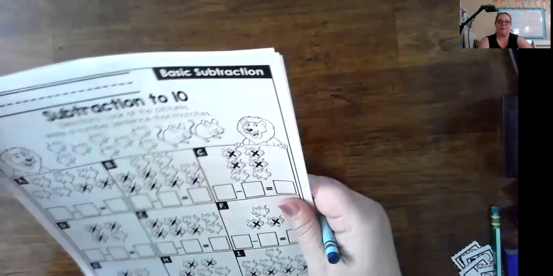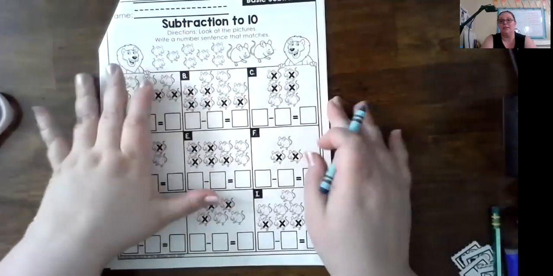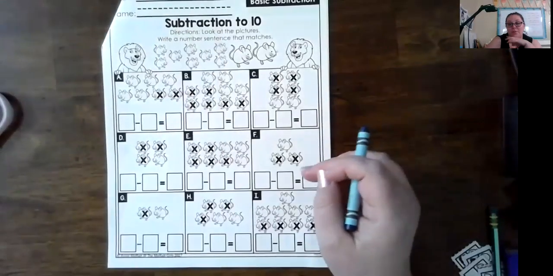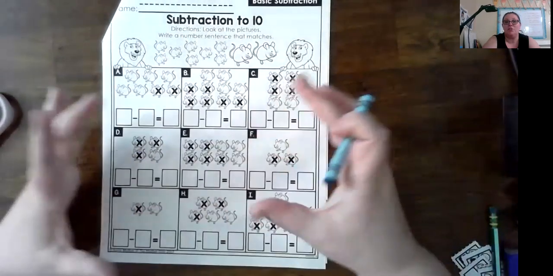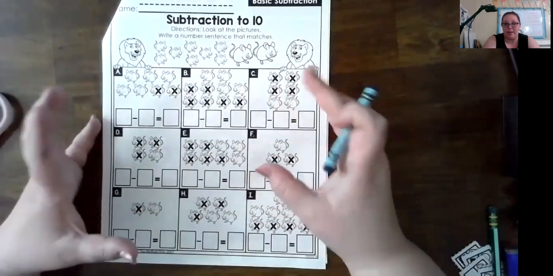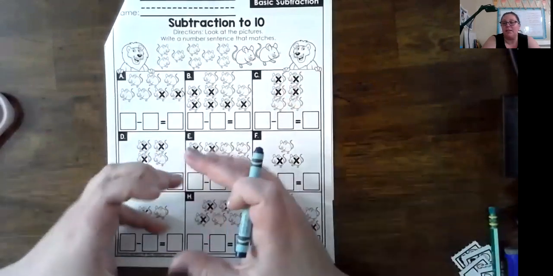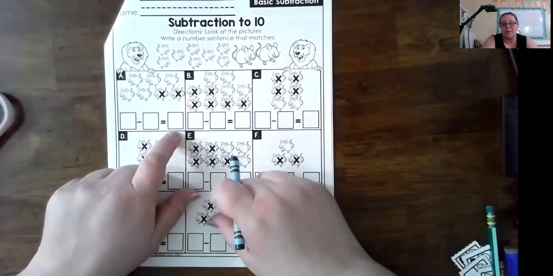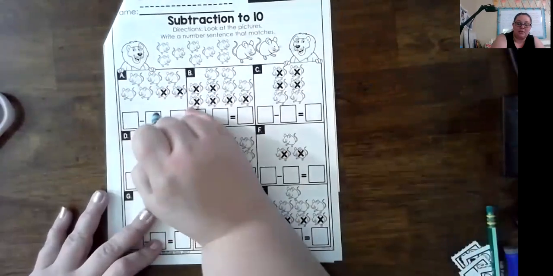And let's take a look here. All right. You've been doing so fantastic with the crossing off. Now it's already crossed off, and now you have to make the sentence. So in this first box is your whole number. How many are you starting with all together? The second number is how many you are taking away, and then the difference or the answer is going in this last box. So how many do we have all together?